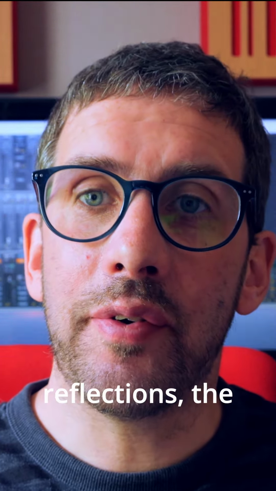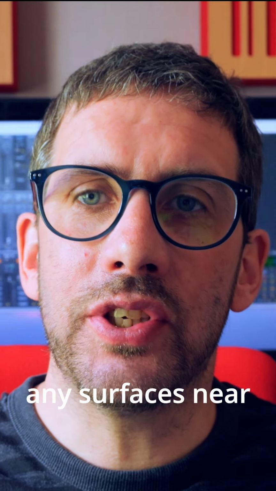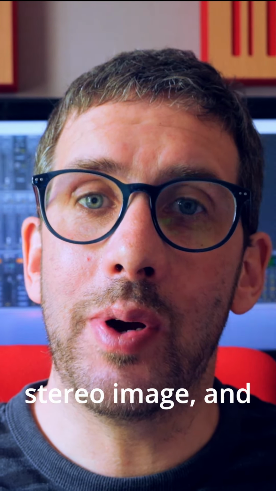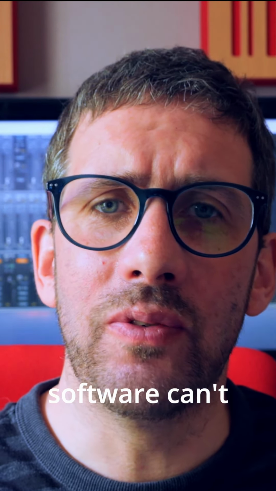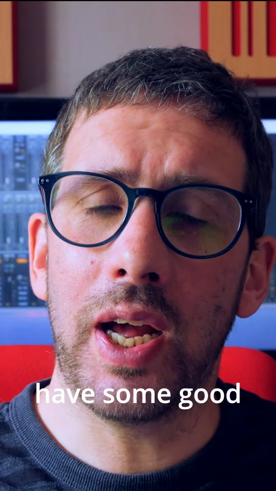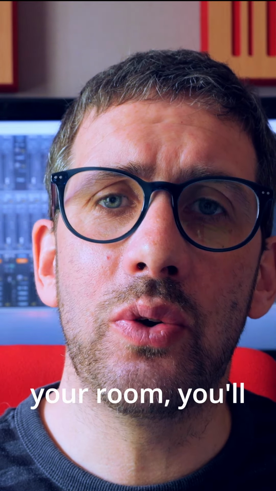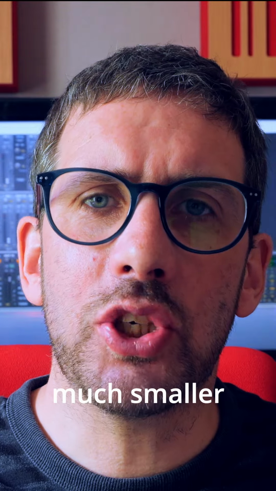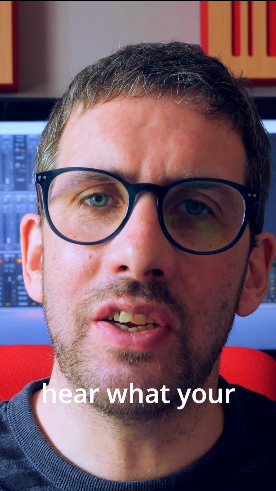And then there's the early reflections, the reflections off any surfaces near your speakers: the walls, the ceilings, desks, etc. All of those early reflections will mess up your stereo image, and room correction software can't really do anything about that. So if you don't have some good absorption within your room, you'll find that your stereo image is much smaller and that you have a much smaller sweet spot where you can actually hear what your speakers are doing just perfectly.